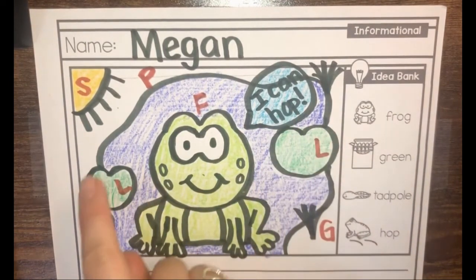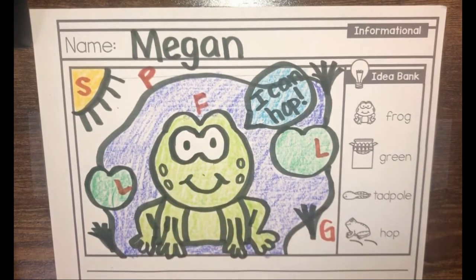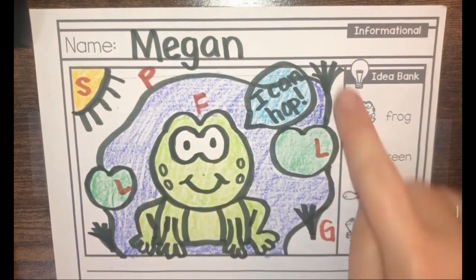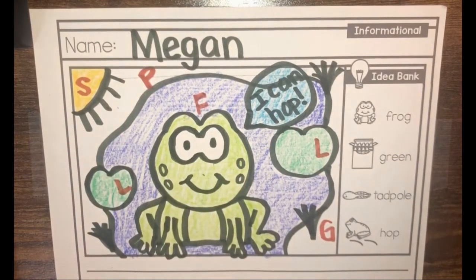Ooh, and it likes lily pads because sometimes they hop on lily pads. This froggy's really big. I think I drew mine too big, but I wanted you to be able to see really well. And that they live in a pond or near ponds by grass, lily pads, and they like sun. They like to be outside. Okay, they like to bask in the sun.